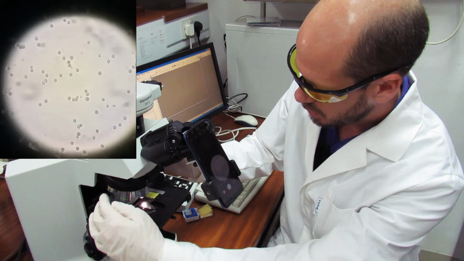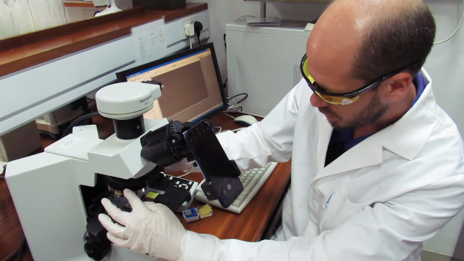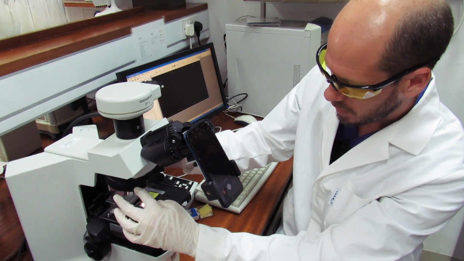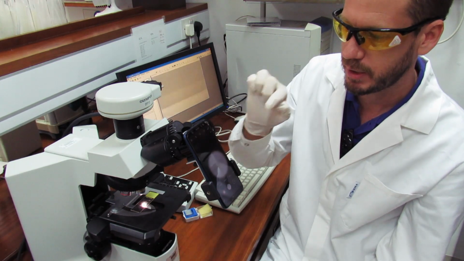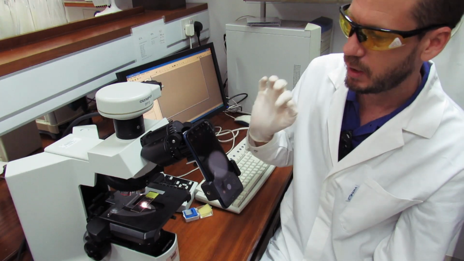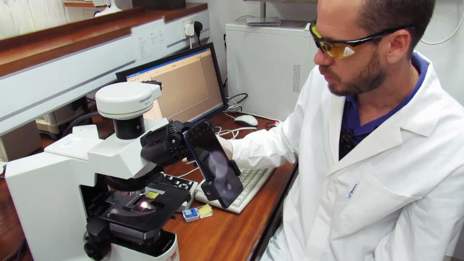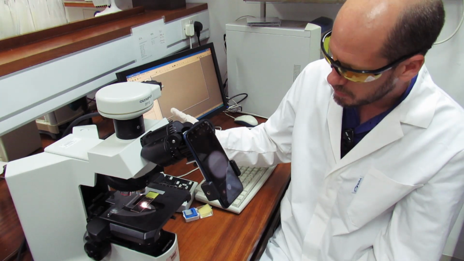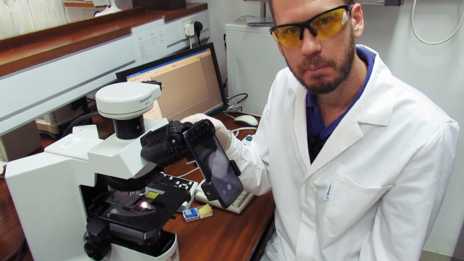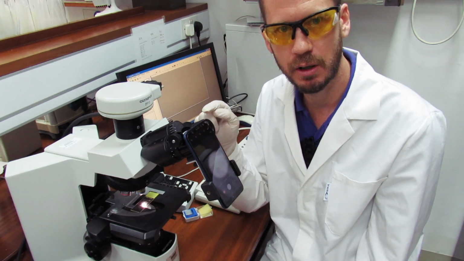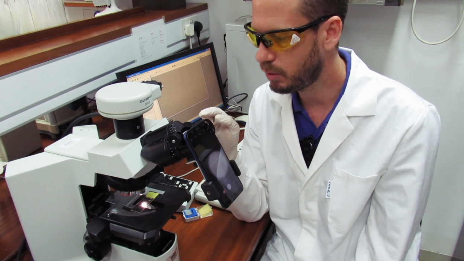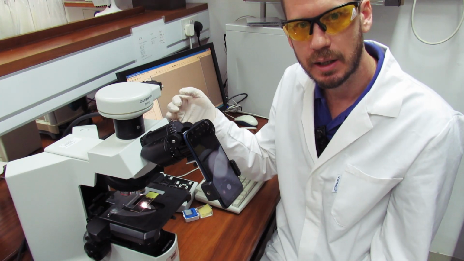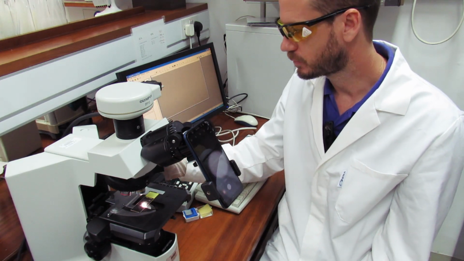Our slide's already fixed there in the microscope. We're going to start with the lowest magnification, and you will see it happening on our camera, but also on the screen. The lowest magnification is 4 times, plus the 10 times of the ocular lens. So this makes it 40 times.